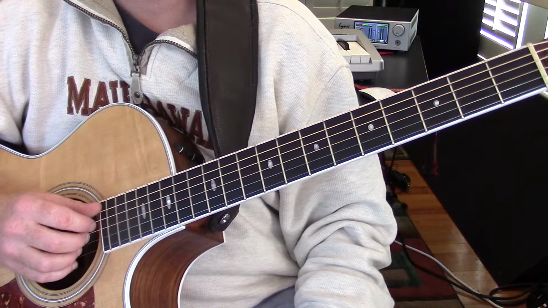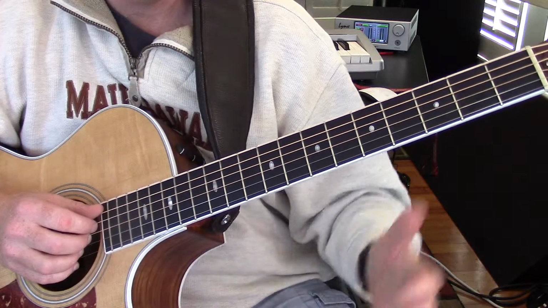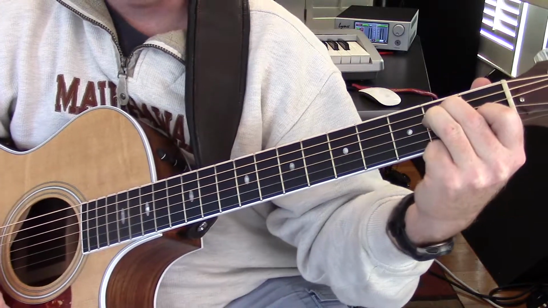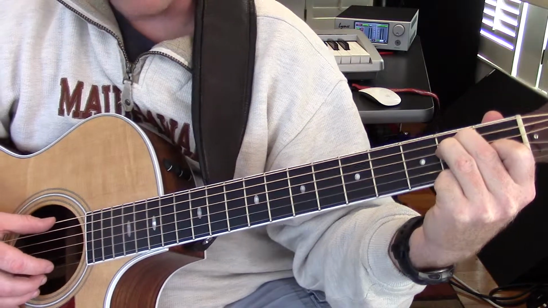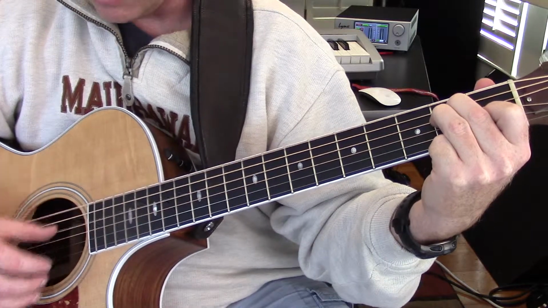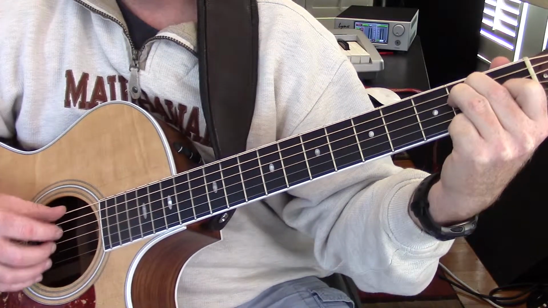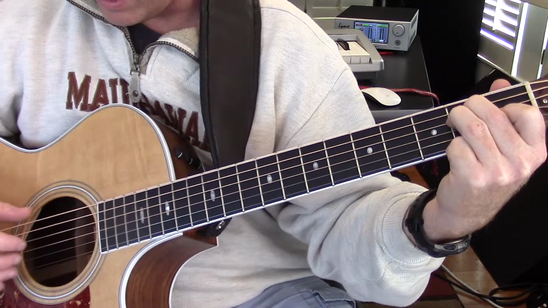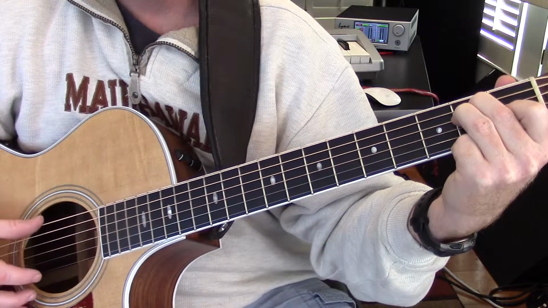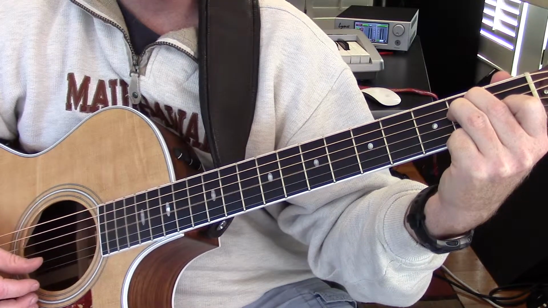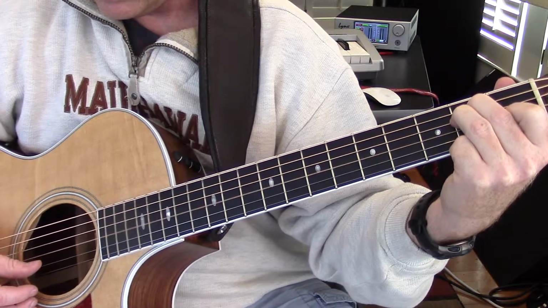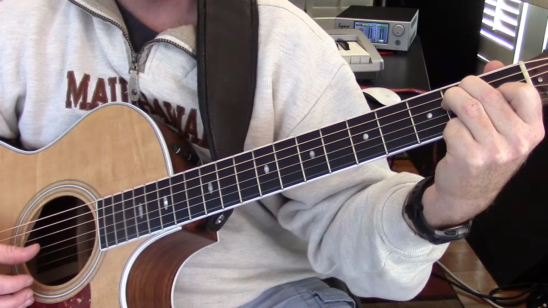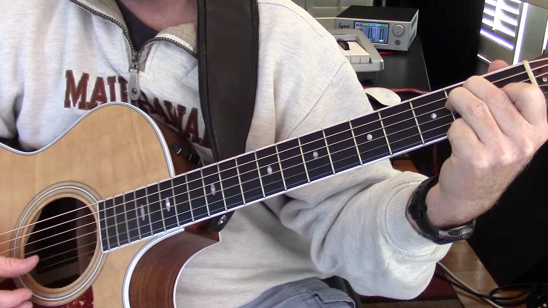So now let's find the 3rd in another chord. Let's go to E major. Play your standard E major open voicing that you learn on the first day of taking guitar lessons. And sing 1, 2, 3. Where is that 3rd? 1, 2, 3, 4, 5, 4, 3. There it is. Can you find it? It's not string 6 or 5 or 4, it's string 3.